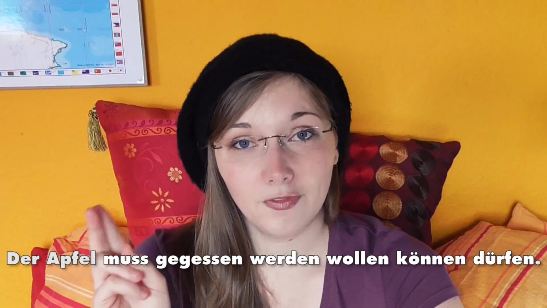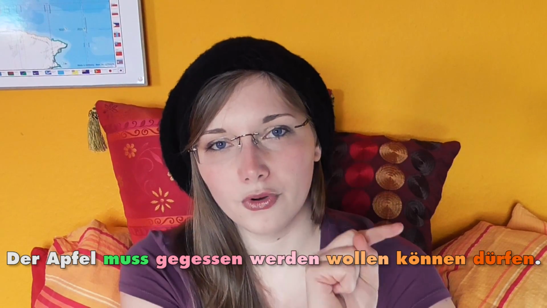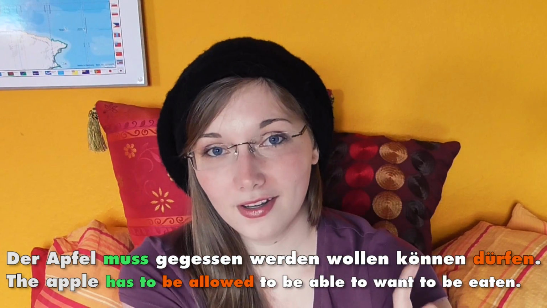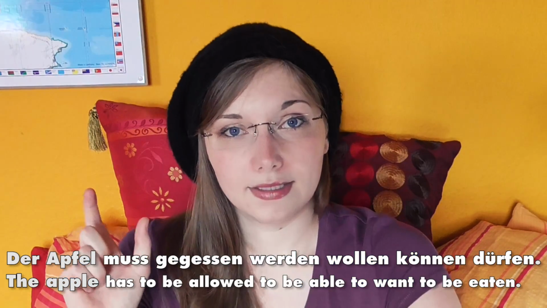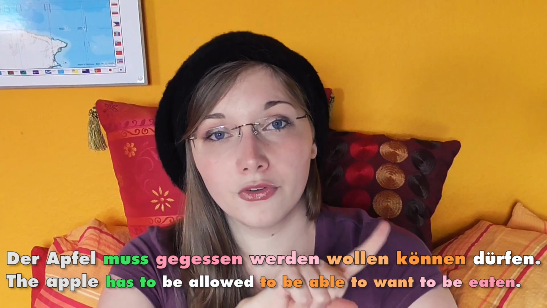For those of you not satisfied with a 3-verb example because you're kind of panicking and you're thinking, well, what if it happens to be 4 verbs? Let's look at that. The scenario would still be the same because the core meaning would still start off the cluster. Der Apfel muss gegessen werden, wollen, können, dürfen. The apple has to be allowed, to be able, to want, to be eaten.